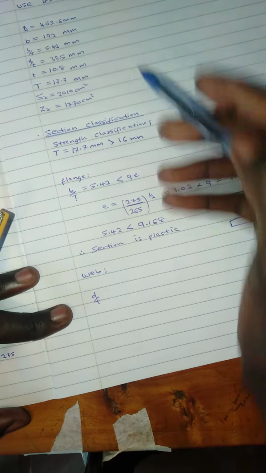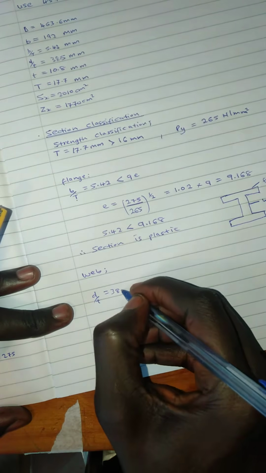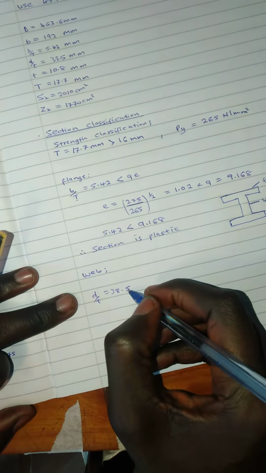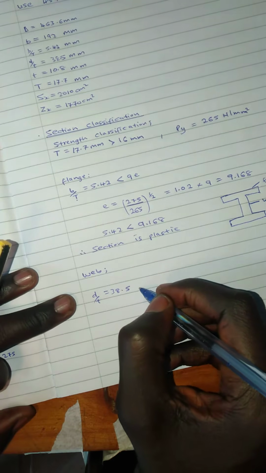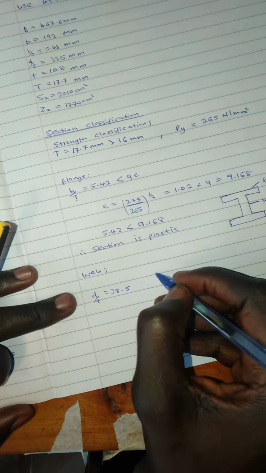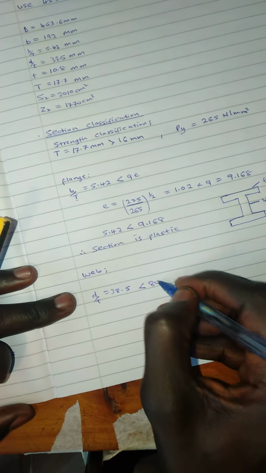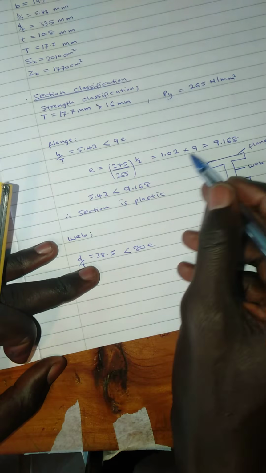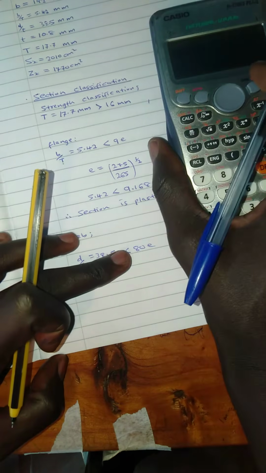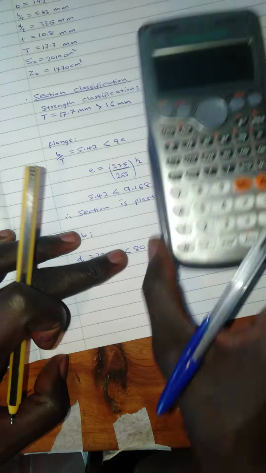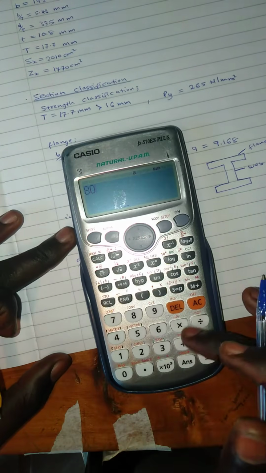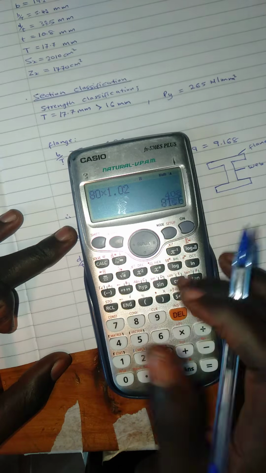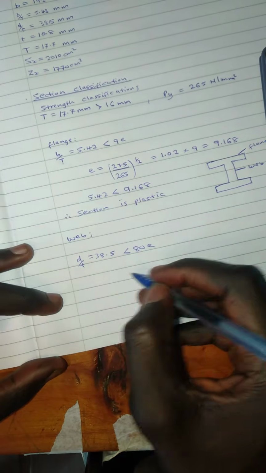D over T, we have it here, it is 38.5. This is the actual. The limit should not exceed 80E. We have our E, it is 1.02, so 80 times 1.02 is 81.6.